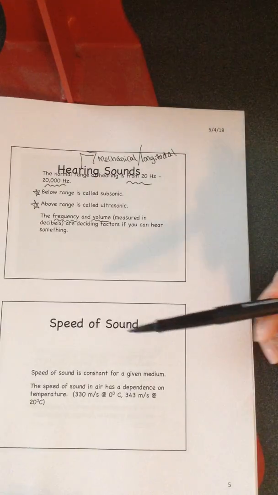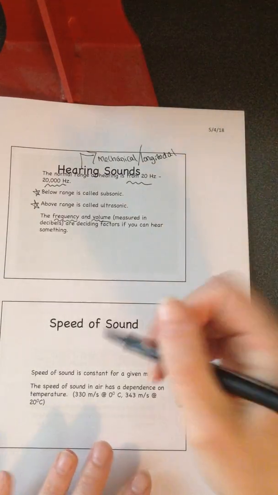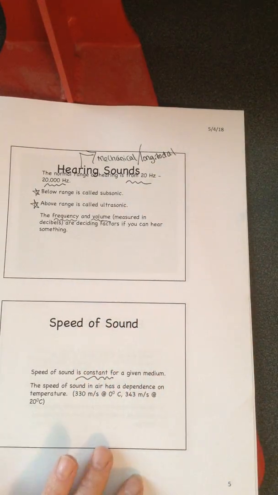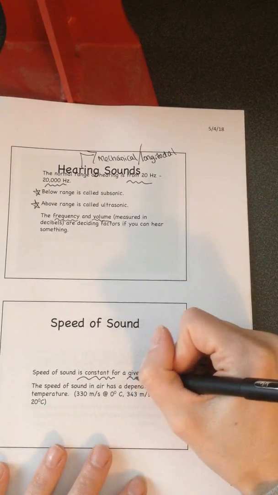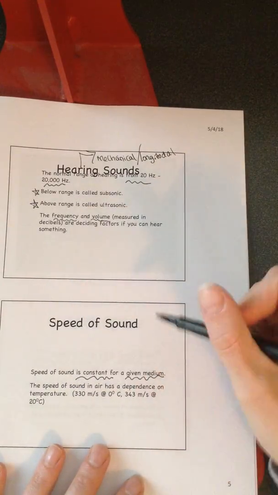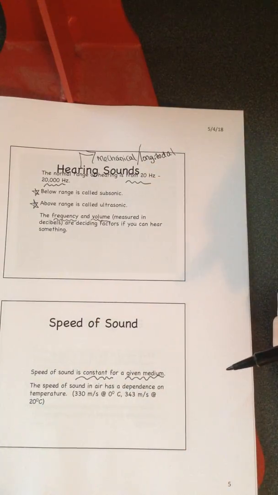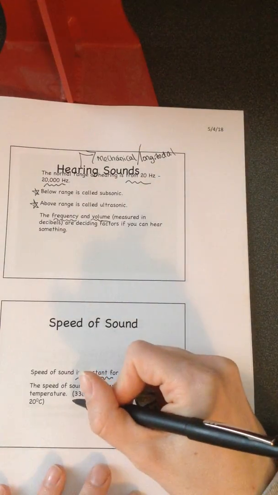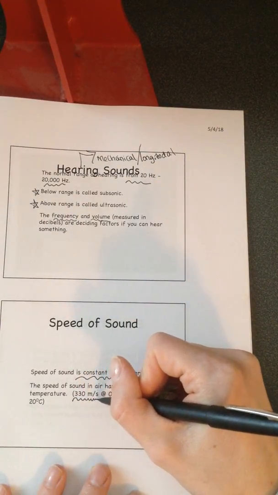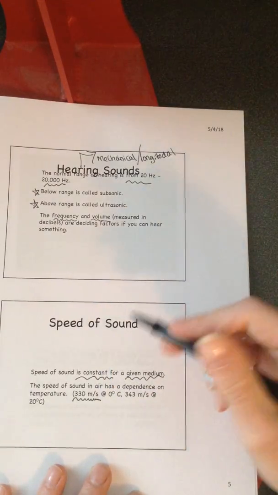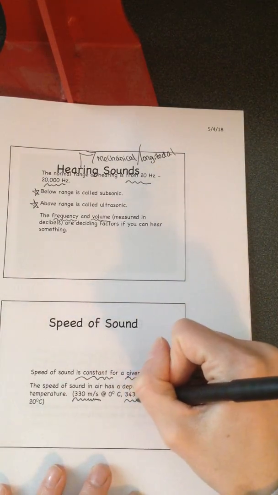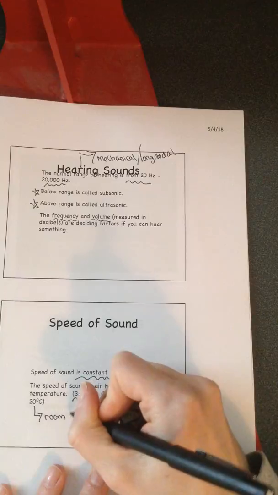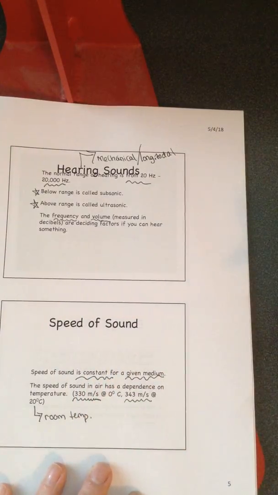Talking about the speed of sound. What's nice is that the speed of sound is a constant, meaning that it's going to be the same value for a given medium. As you see below, the speed of sound in air does have a dependence on temperature. So we have 2 values that we deal with. We have 330 meters per second for the speed of sound at 0 degrees Celsius, or 343 meters per second at 20 degrees Celsius. And 20 degrees Celsius is room temperature.